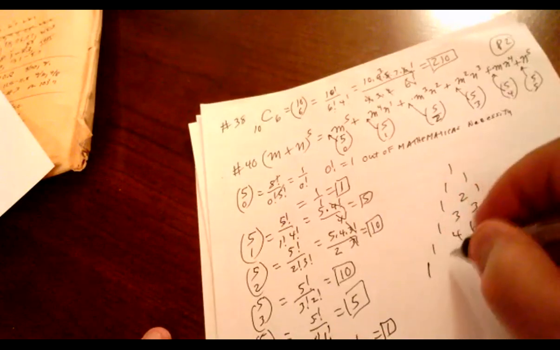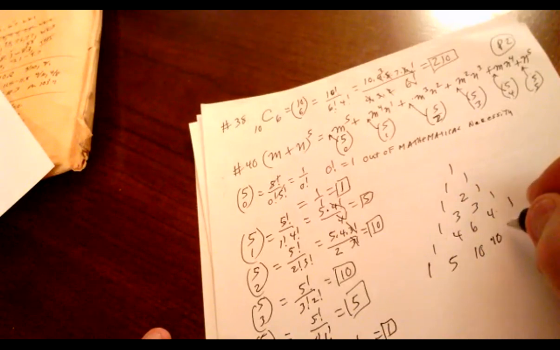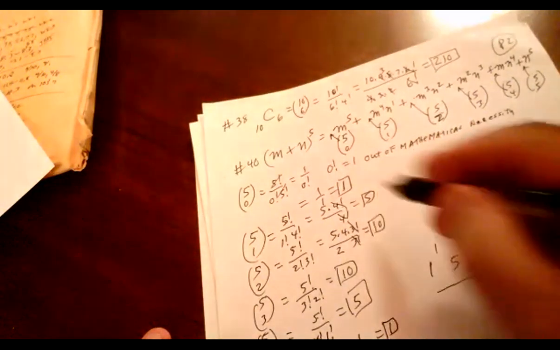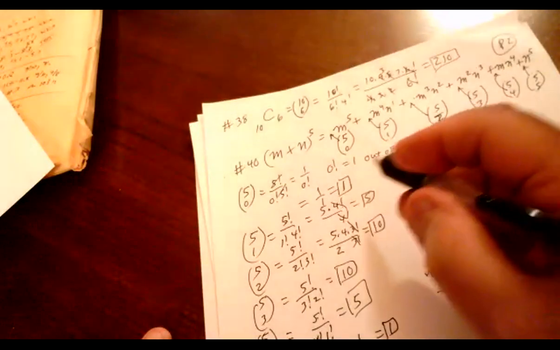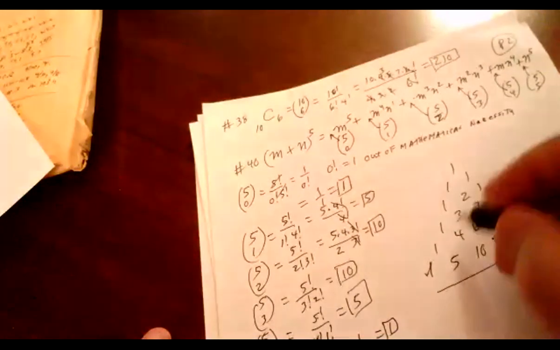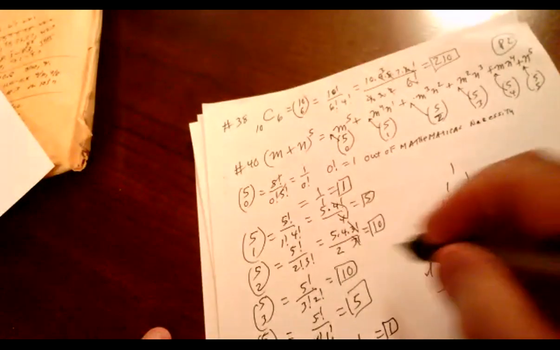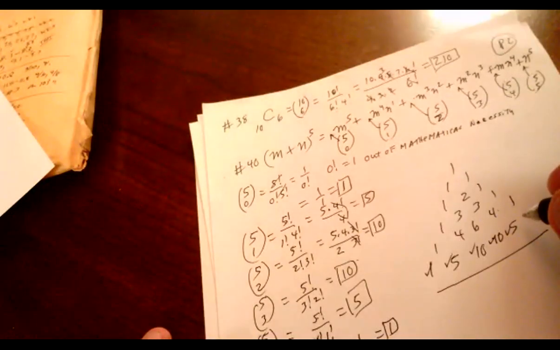We need one more. 1, 5, 10, 10, 5, 1. Now look at that and look over here. 1, 1, that's check. 5, the next one is 5, 5, that's check. 10, 10, yep. Another 10, another 5, and another 1.